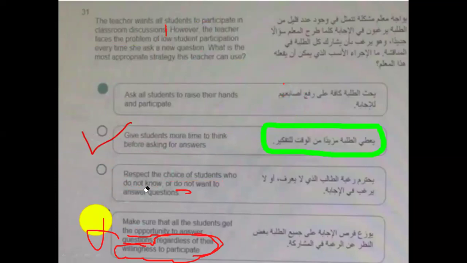Next option: make sure that all students get the opportunity to answer questions regardless of their willingness to participate. Oh, this is a really dangerous part. Regardless, we have to show that the student is ready to answer. We don't have this kind of attitude. Wrong. So we have to give pace, give students more time to think before asking for answers. We are not here to ask whether you are willing to answer or not. She is going to check your progress and you have to answer it. So we cannot modify the instructions or the pattern.